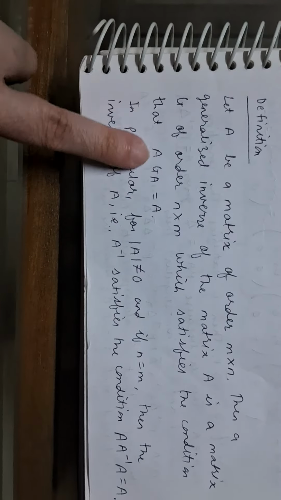Then a generalized inverse of the matrix A is a matrix G of the order n cross m, which satisfies the condition that A multiplied by G multiplied by A is equal to A. This is basically the basic condition for a generalized inverse.